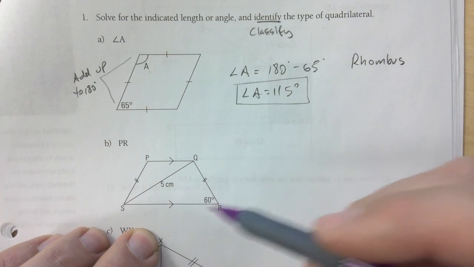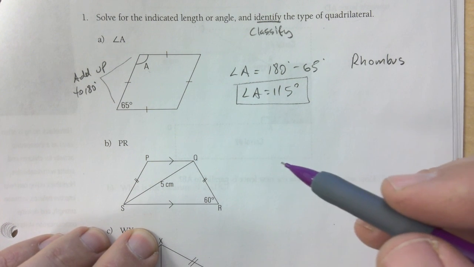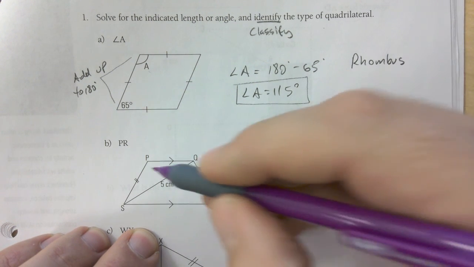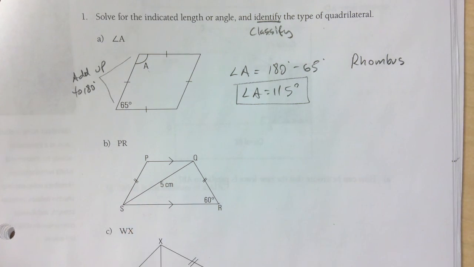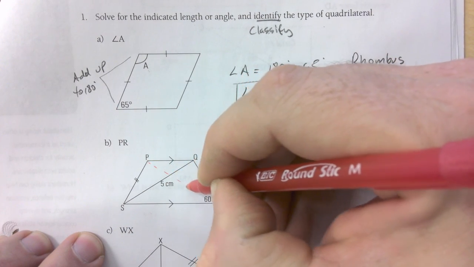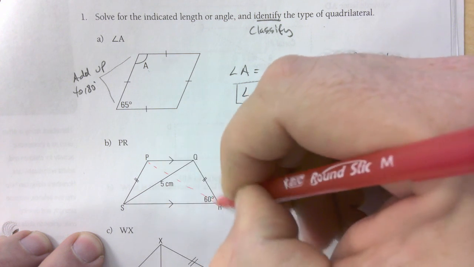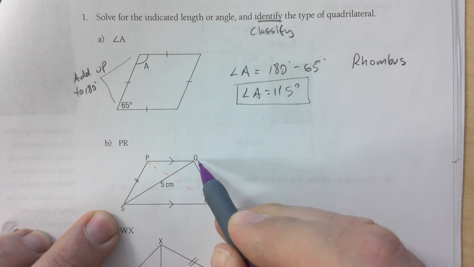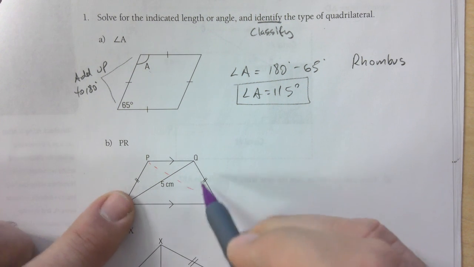This is the one that I looked back and I didn't tell you what this should be, but I think you can just imagine, right? PR is just the diagonal going across like this between P and R. They want to know what that length is. And since this is 5 centimeters, and you can tell this is an isosceles shape, right?